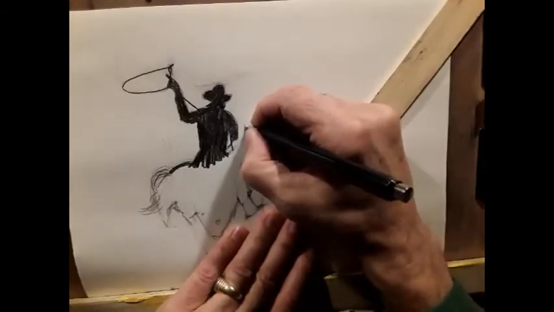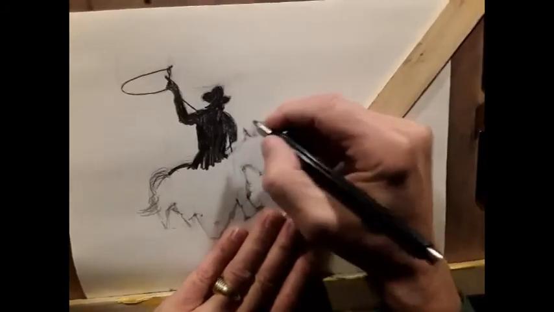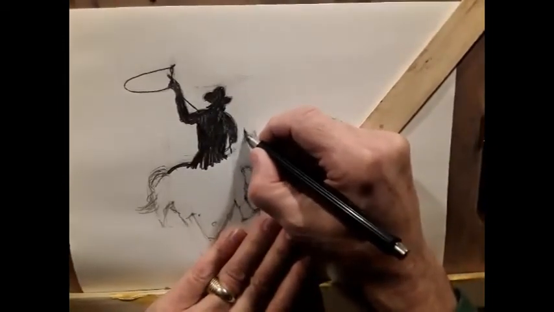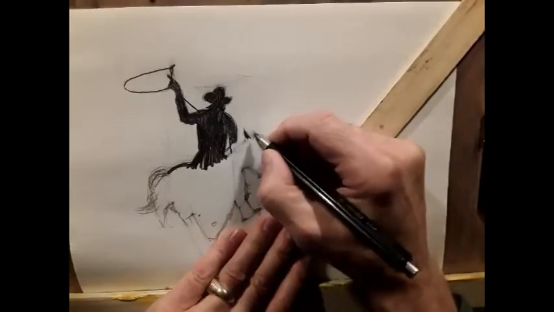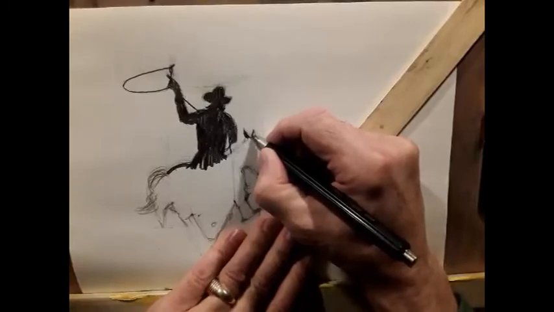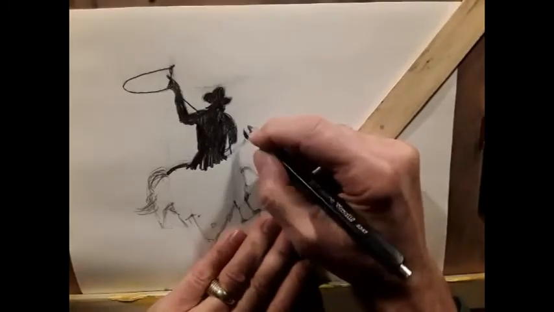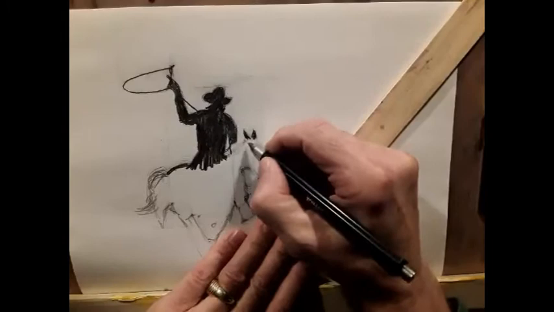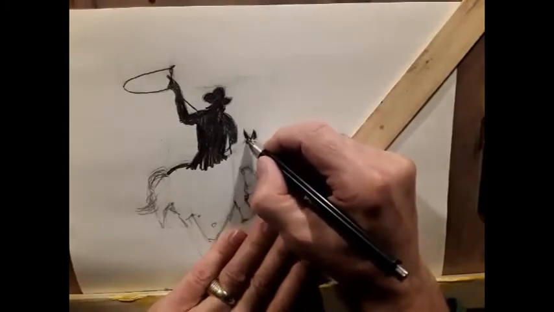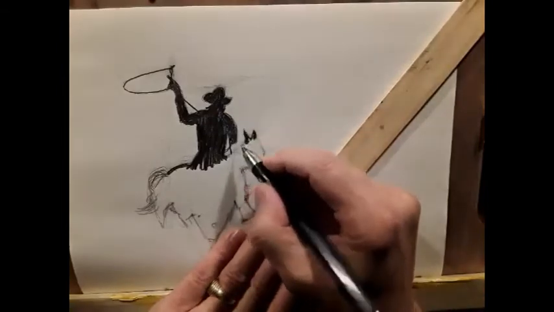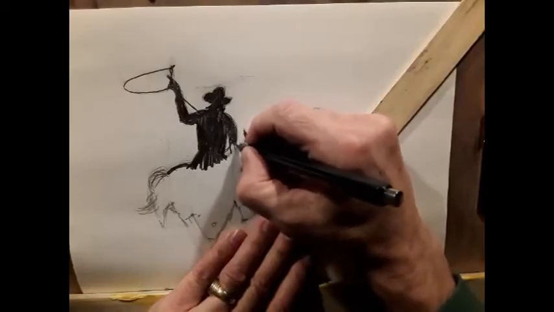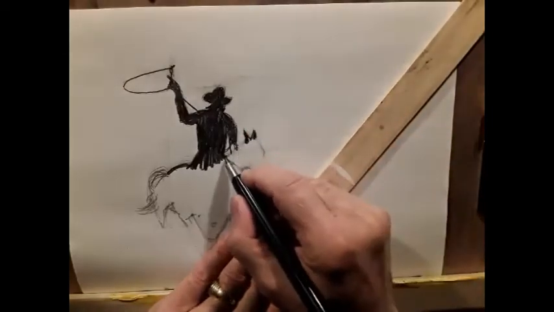Okay, here's that horse's ear. One ear looks wider because they're set on his head at different angles. Of course. There's some more reins that come down this way, some more ropes and controls and stuff.